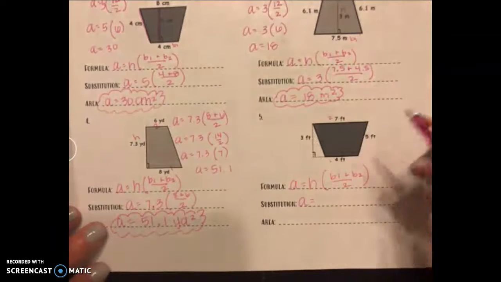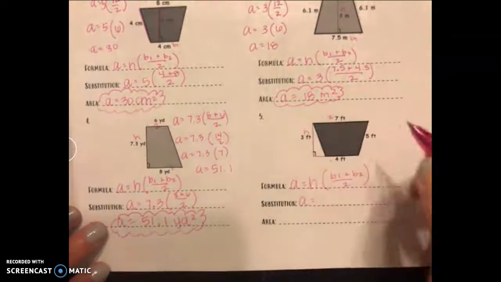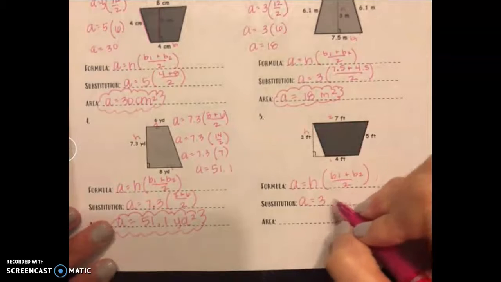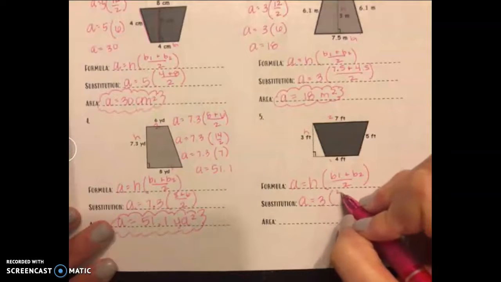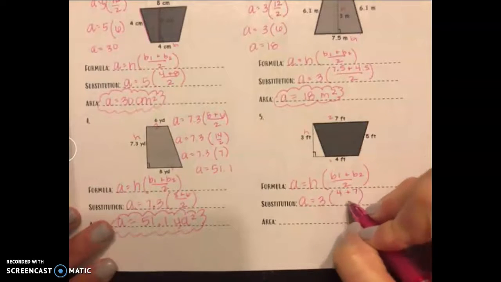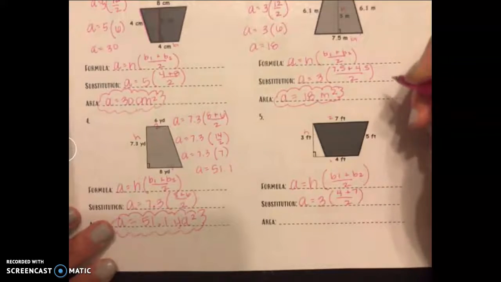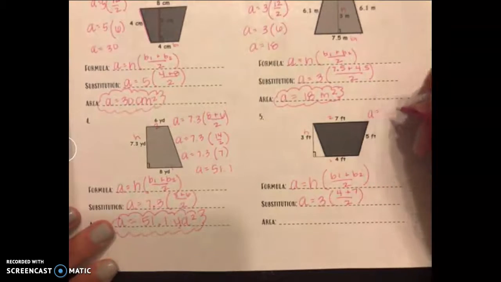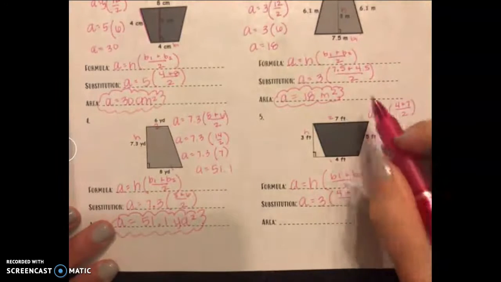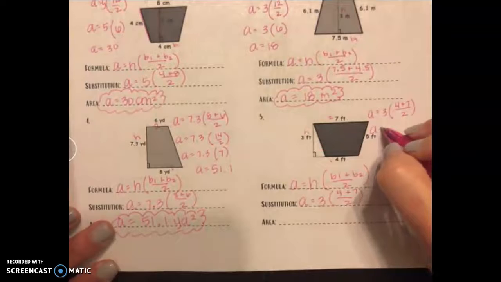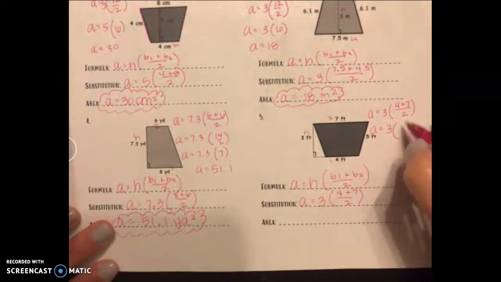And then we have a height. A height of 3, because remember that's where the right angle is. This other one would be like a staircase. We don't want that. So height is 3 times 4 plus 7 over 2. And once again, we're going to move to the side to solve this. Area equals 3 times 4 plus 7 over 2. Let's double check: 4, 7, 3. Good. Area equals 3 times 4 plus 7, which is 11 over 2.